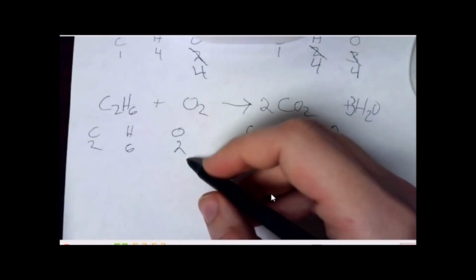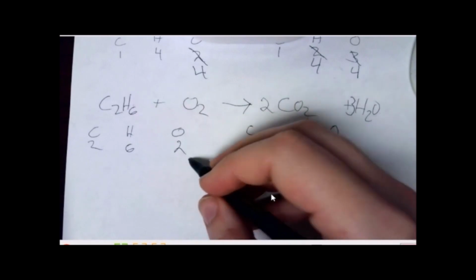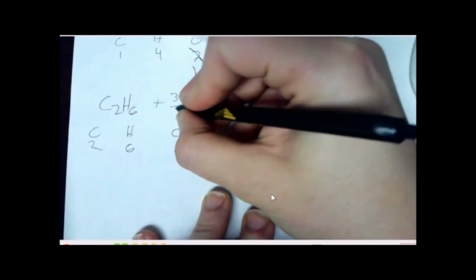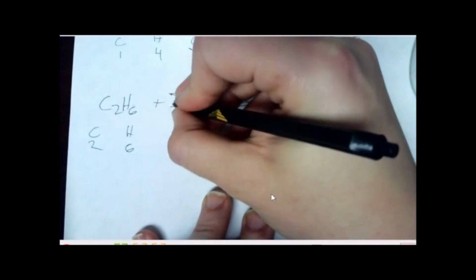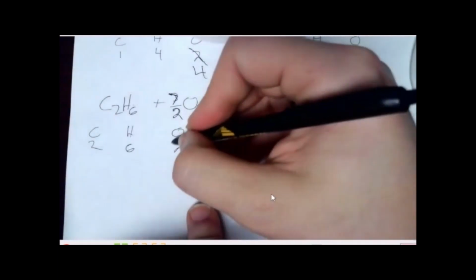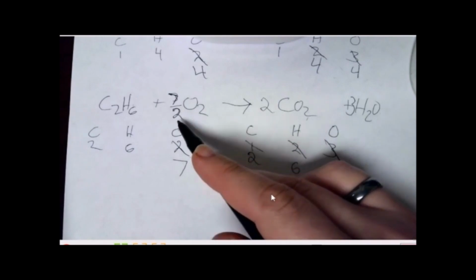I can start with a fractional number and try to balance it from there, but no matter what, I'm going to have to change everything. In order to change everything, I'll go ahead and start with 7 over 2. 7 over 2 times 2 is 7. Then it would be balanced. However, we're not allowed to have a fractional number here. So in order to take care of this fractional number, we are going to multiply everything by 2.